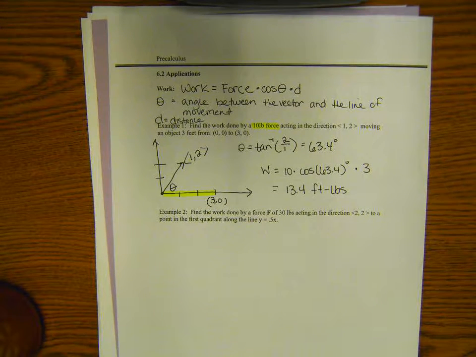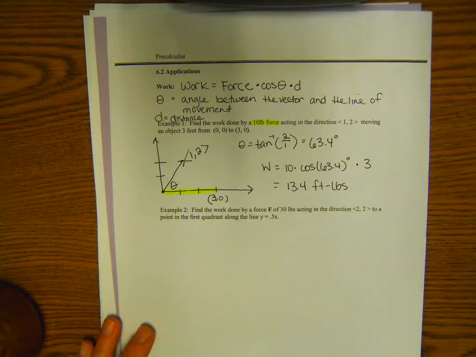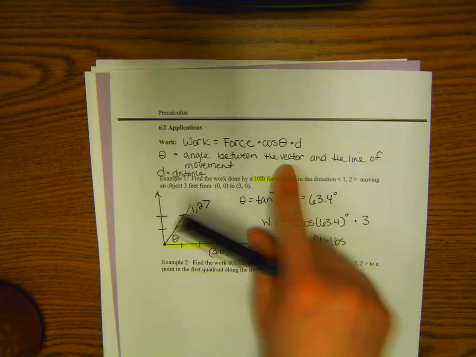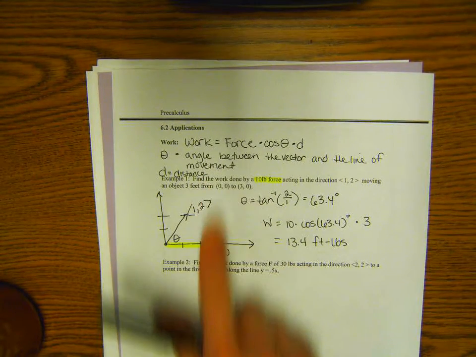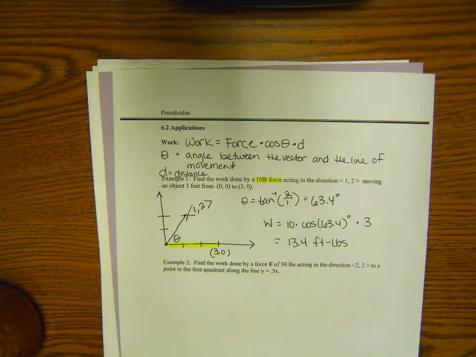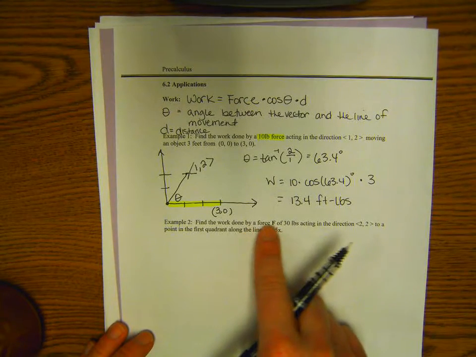Alrighty. Now, what if I don't have you moving it along the x-axis? Let's look at example 2. So, number 2, remember what I said, theta is the angle between the vector and the line of movement. We could use tan inverse because it formed a right triangle. Find the work done by a force of 30 pounds. We have force of 30 pounds.